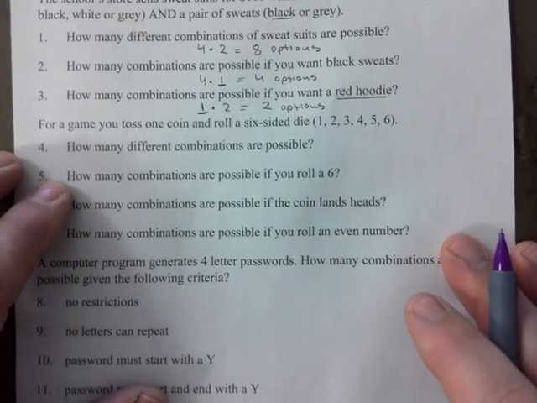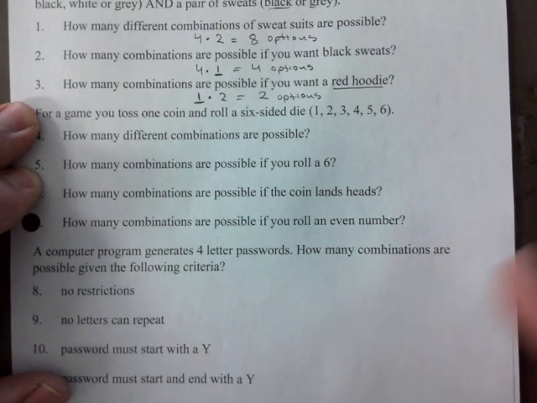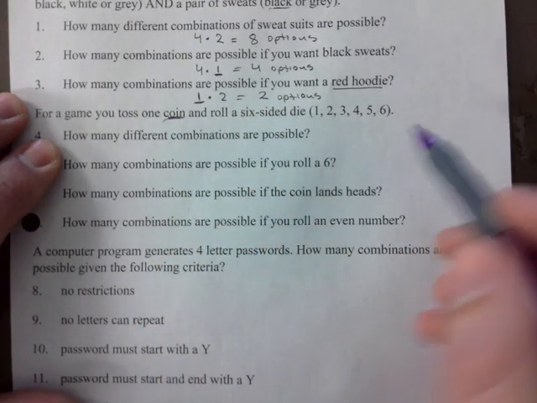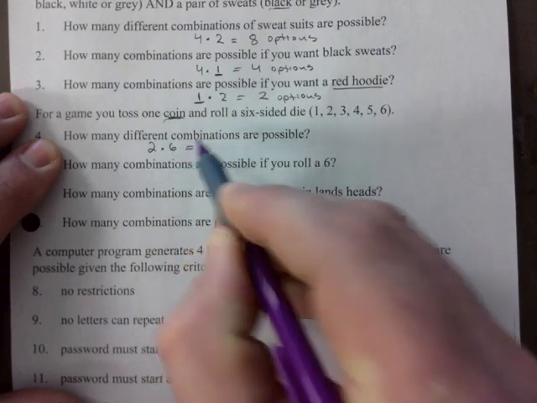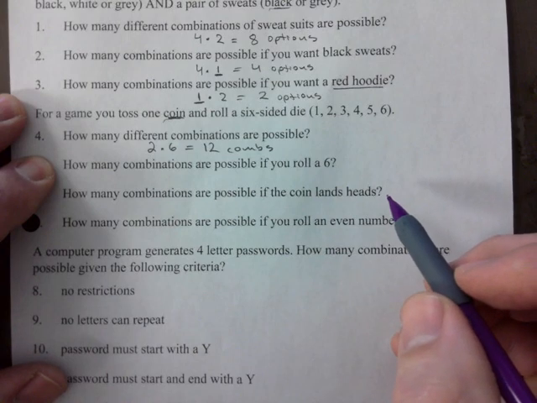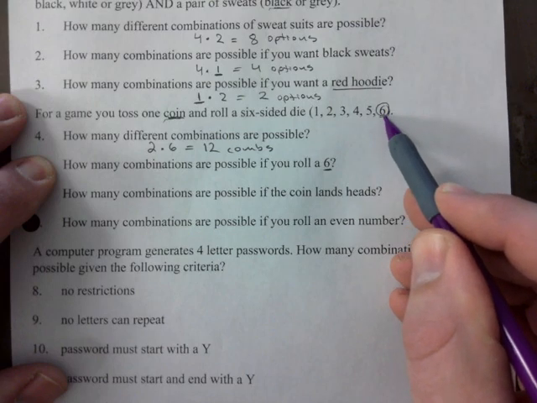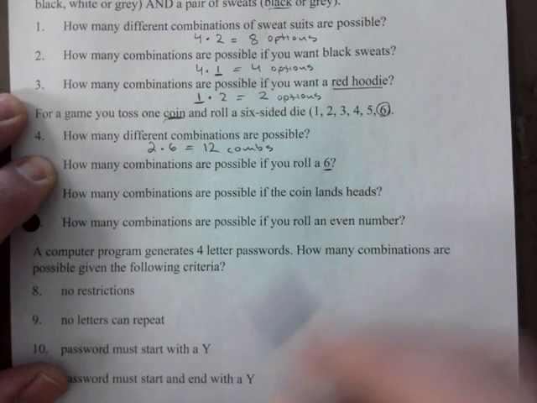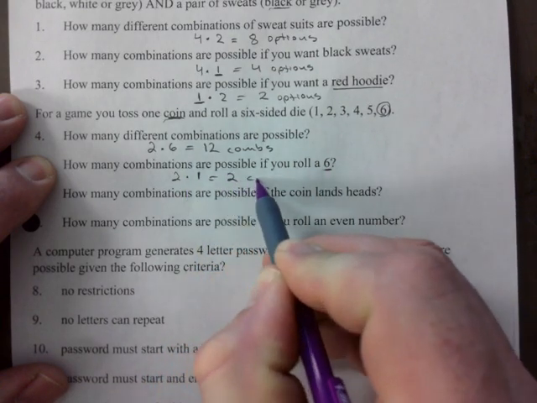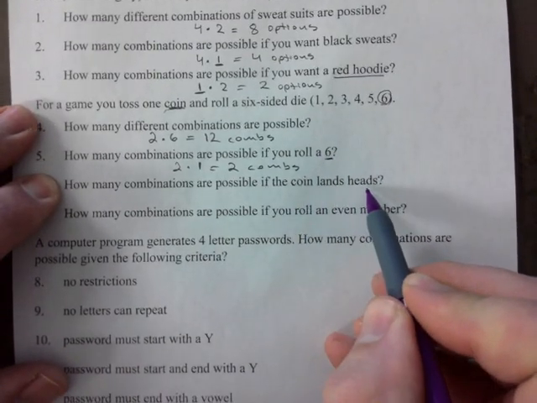So it'd be 2 options. Next, a different scenario. For a game, you toss a coin and roll a 6-sided die. The coin we know has 2 options, right? How many different combinations are there? It'd be 2 times 6, so that'd be 12 combinations. How many combinations are possible if you roll a 6? If this is 6, what options do you have for that? It would just be 2 for the coin and then just 1 option because you rolled a 6, that'd be 2 combinations. How many combinations are possible if the coin lands on heads?